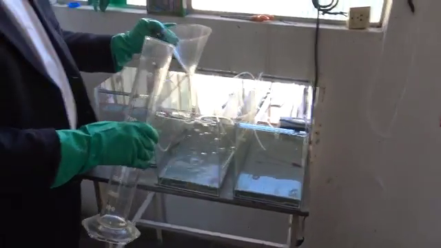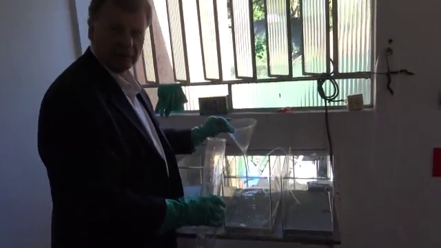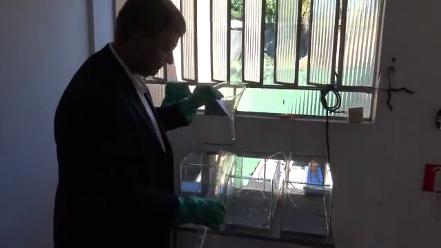So we have 2,000 milliliters of contaminated water from RIO Bay in each aquarium.